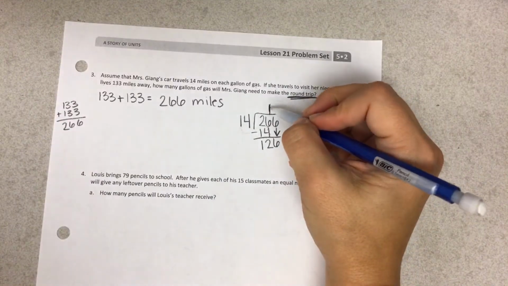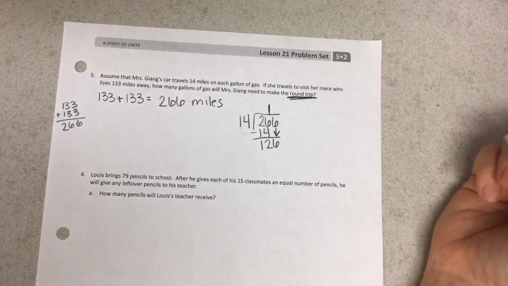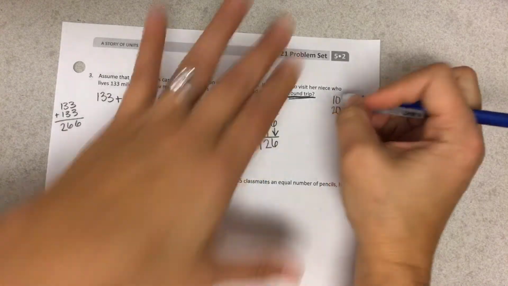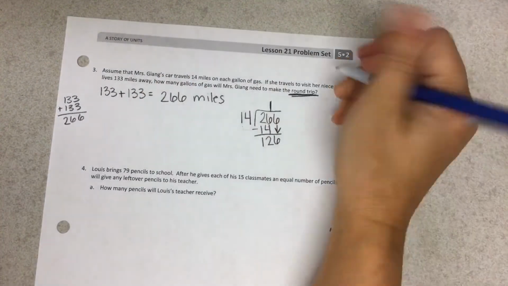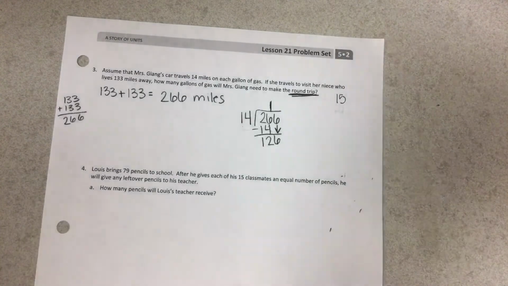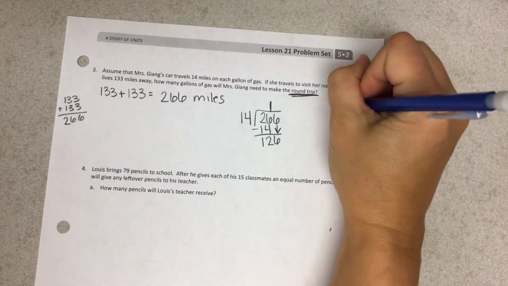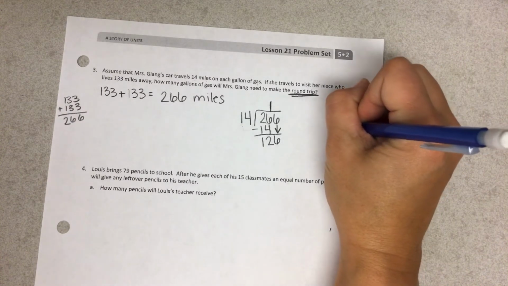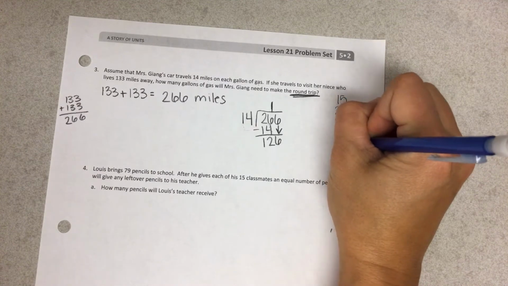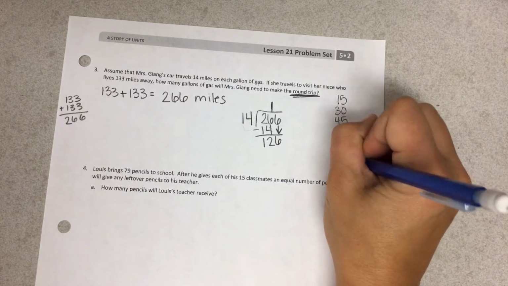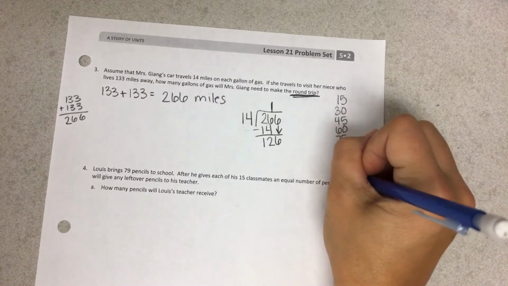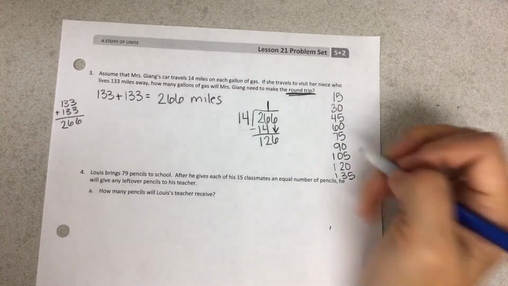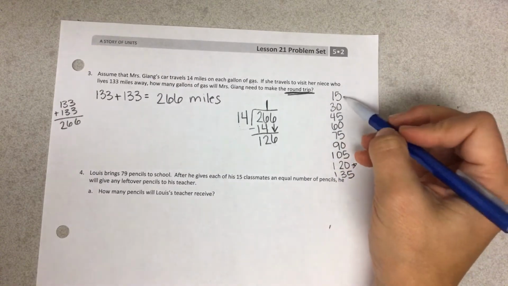Well, this now is where I need to figure out how many times 14 can go into 126. Well, I'm going to round that down to 10, and I'm going to go 10, 20, or actually, no, what I'm going to do is round it to 15s because I'm going to count by 15. So I've got 15, 30, 45, 60, 75, 90, 105, 120, 135.